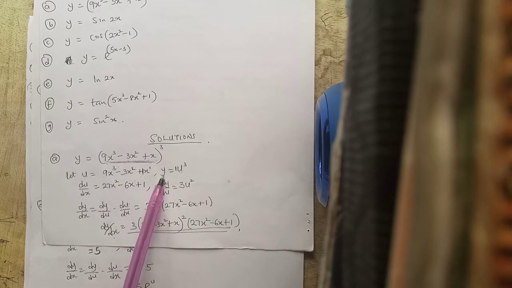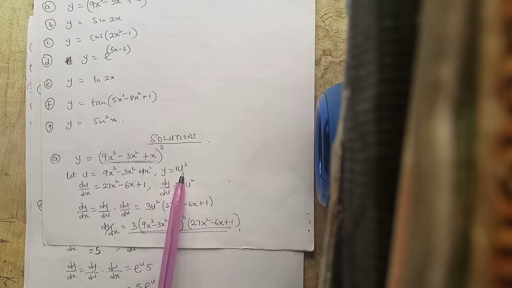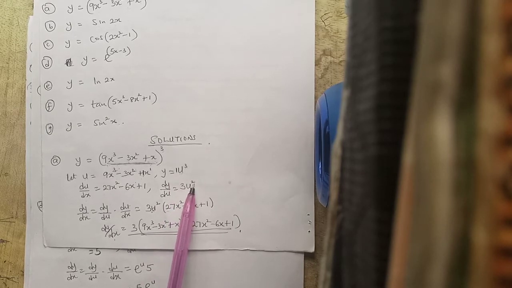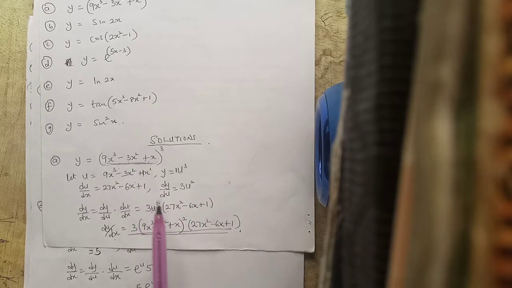So now we move to the next one, that is, you differentiate y with respect to u, that is dy/du, and this will give us 3 times the coefficient 1, which is 3u, and instead of power 3 you have 2. You reduce it by 1. And what is the formula for chain rule?